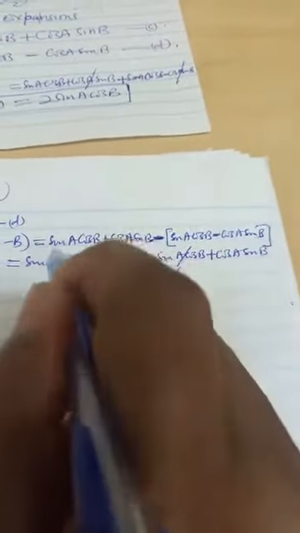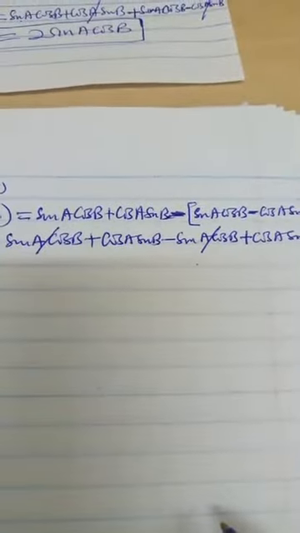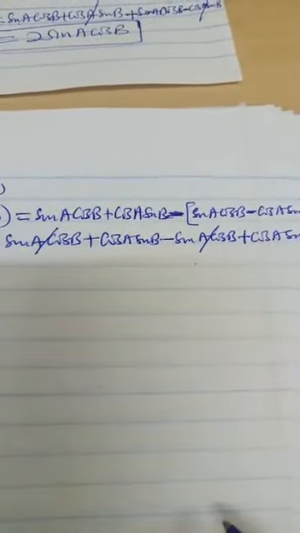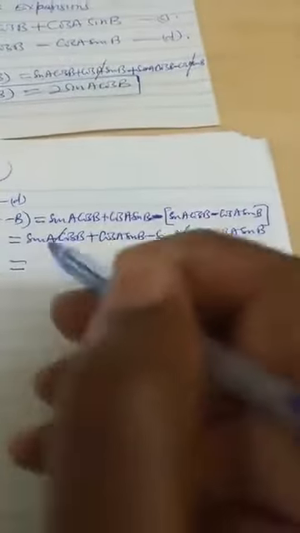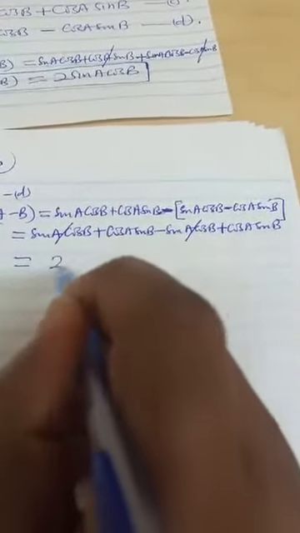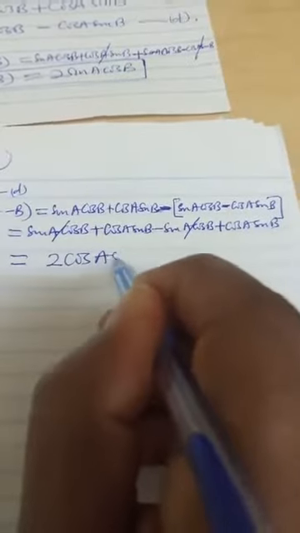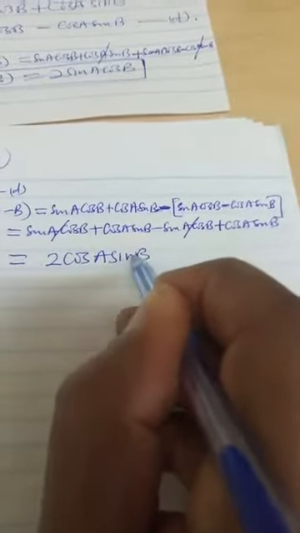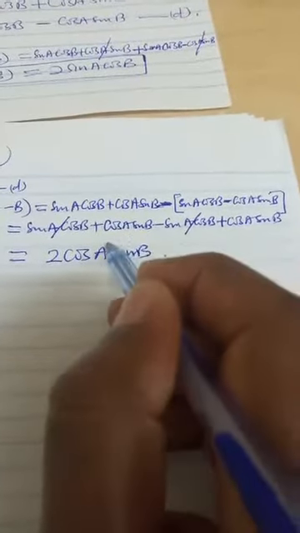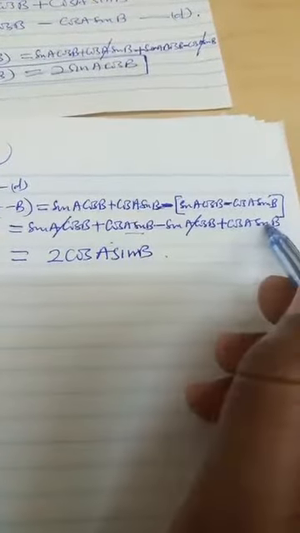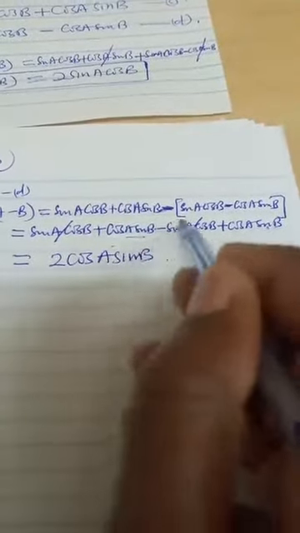This time it is this term that cancels with that term, because it is sine A cos B minus sine A cos B. So our right hand side will stay with the 2 cos A sine B, as you may see. This is cos A sine B and this is cos A sine B. So it becomes 2 since we are adding.